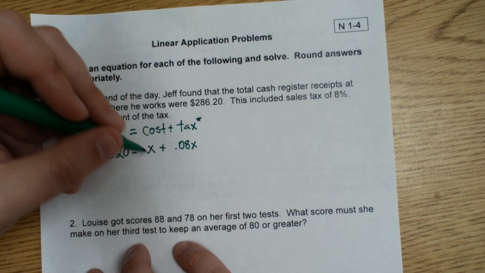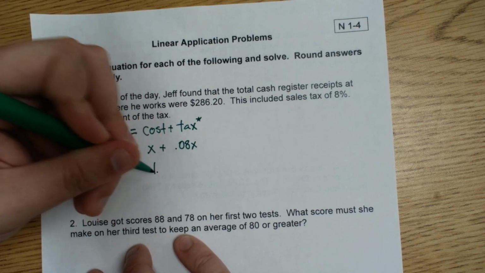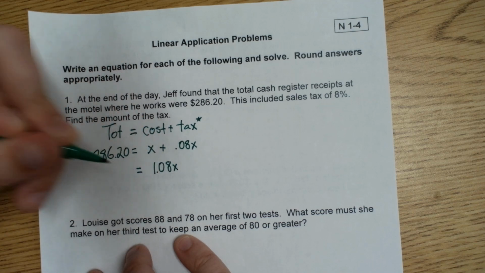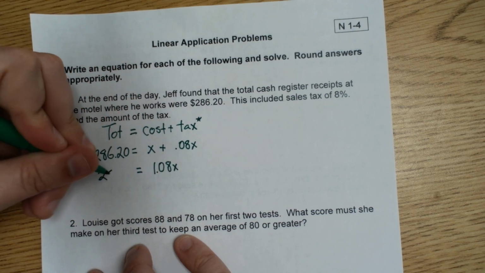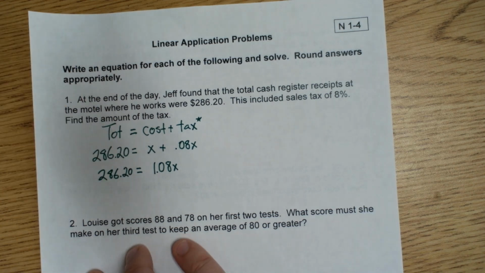So if I combine those together, because we've got like terms there, I get 1.08x equals 286.20.